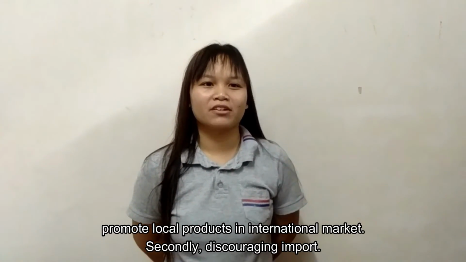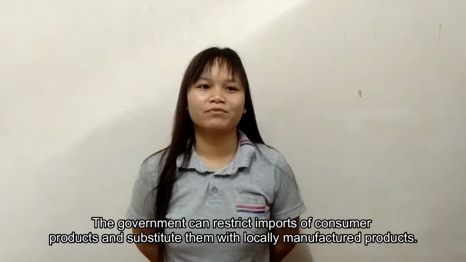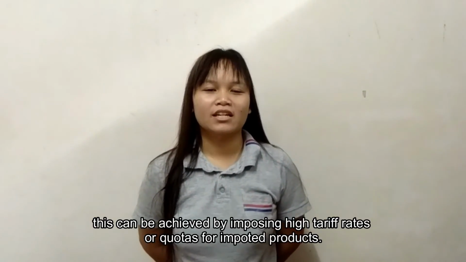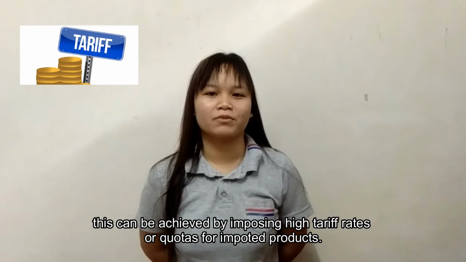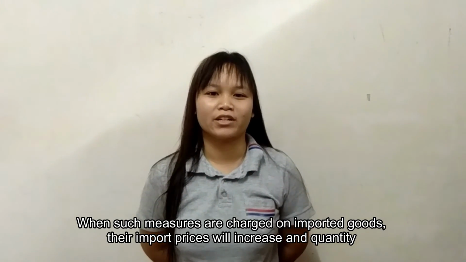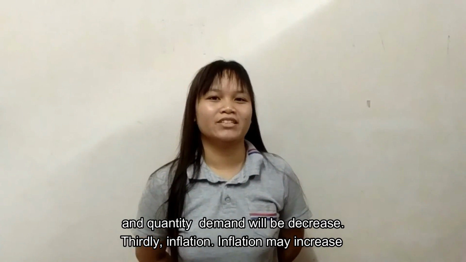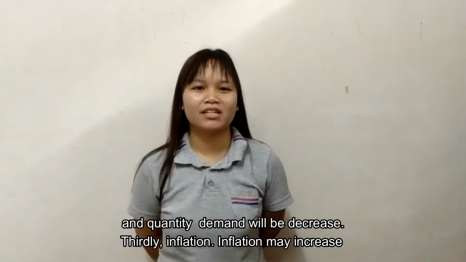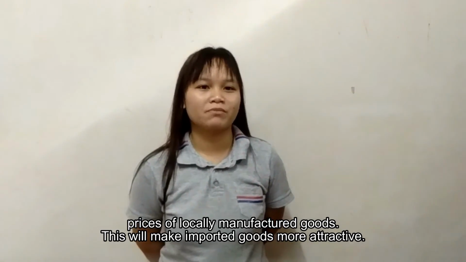Another measure is discouraging import. The government can restrict imports of consumer products and substitute them with locally manufactured products. This can be achieved by imposing high tariff rates or quotas on imported products. When such measures are charged on imported products, their import price will increase and quantity demanded will decrease. Inflation may increase prices of locally manufactured goods. This will make imported goods more attractive.